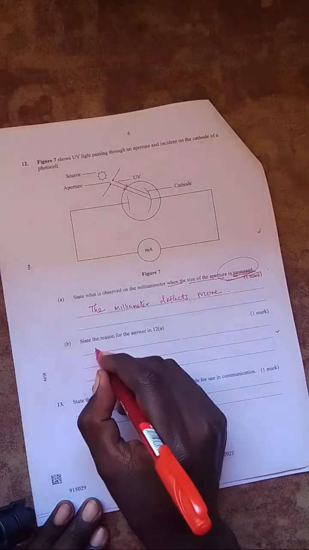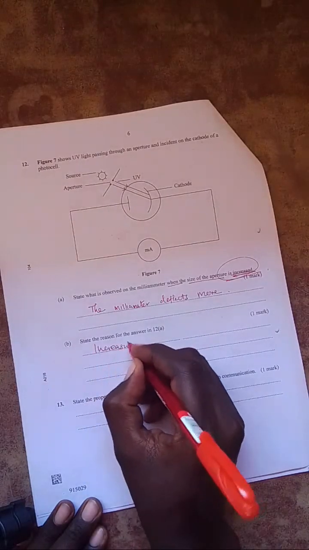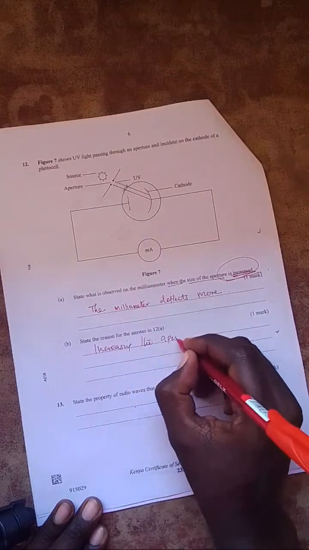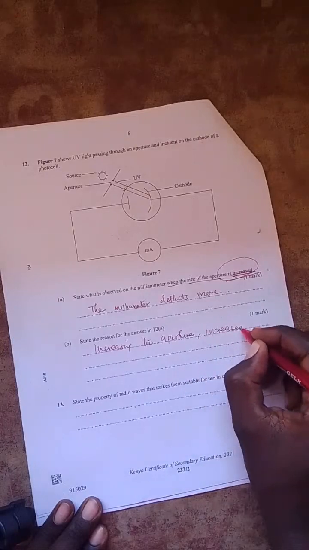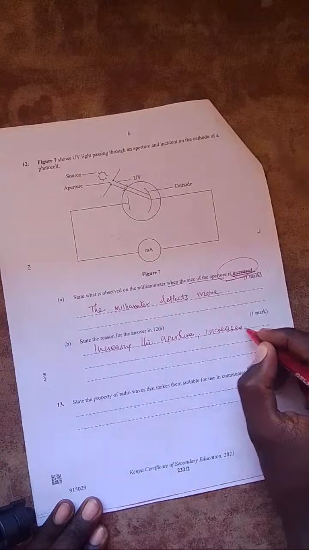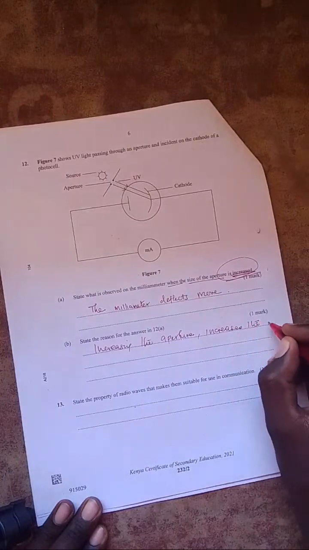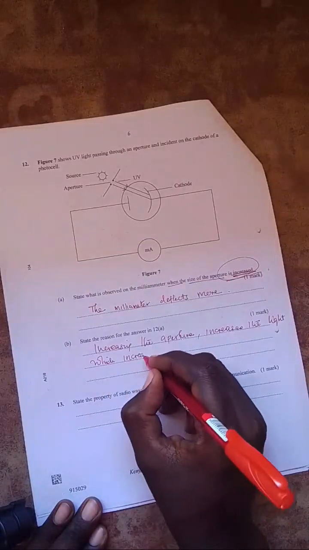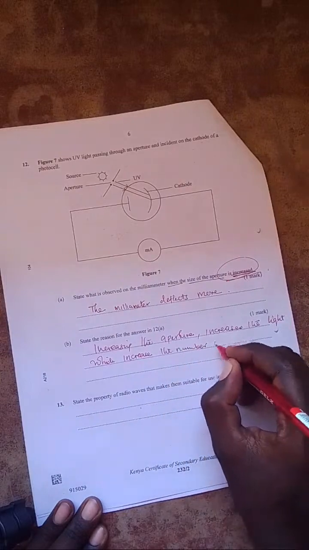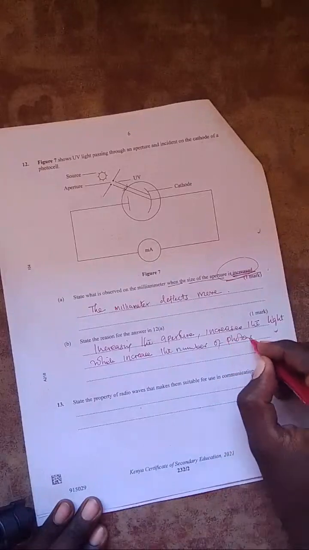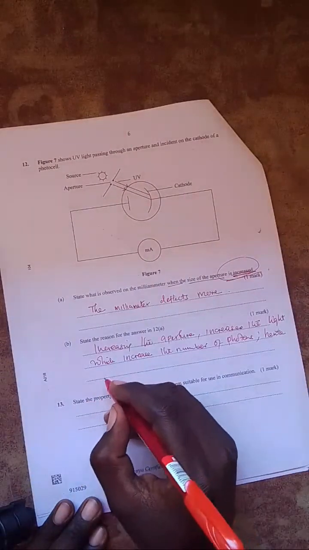Therefore, increasing the aperture increases the light, which in turn increases the number of photons, and this in turn will bring about more electrons.